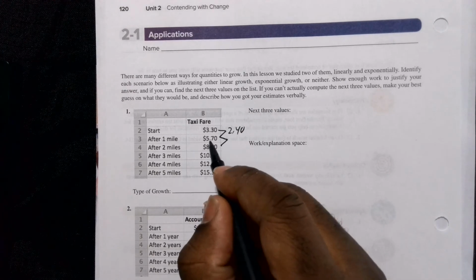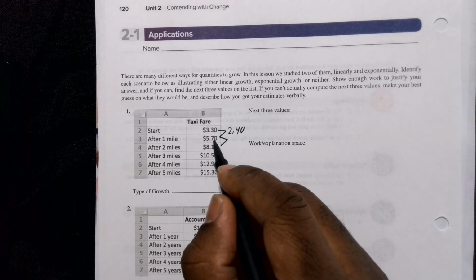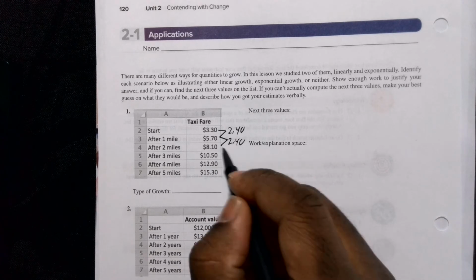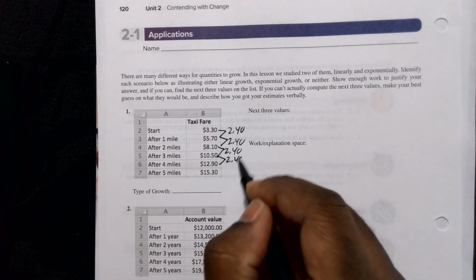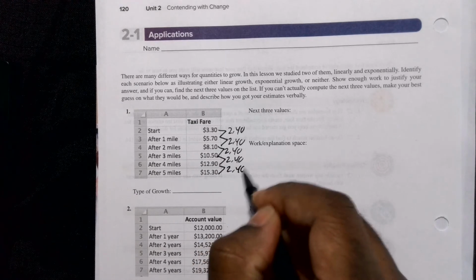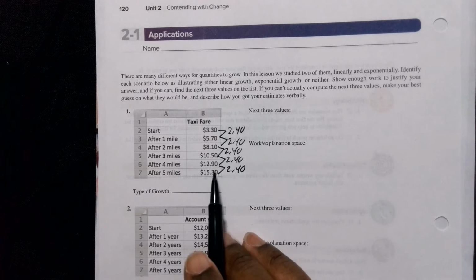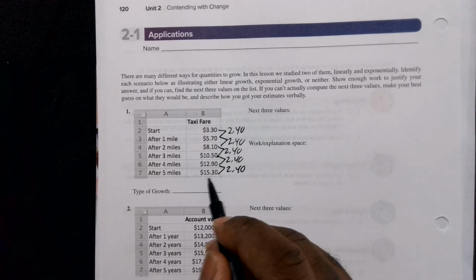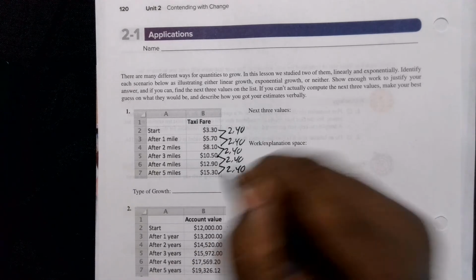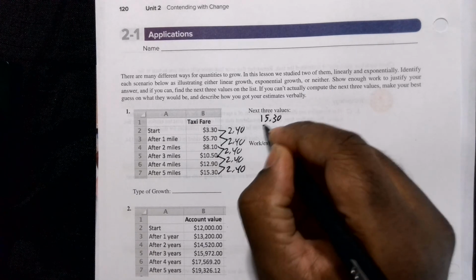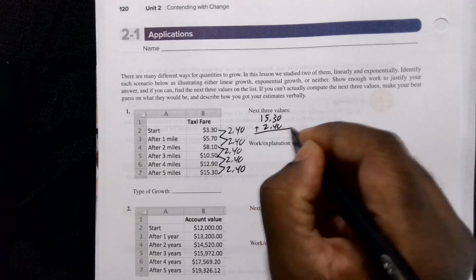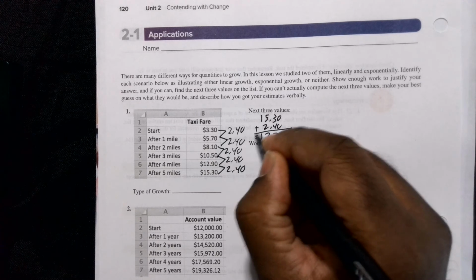From $5.70 to $8.10, it's growing by $2.40. And if you look at all the rest, it will be growing by $2.40. So they asked us for the next 3 values. So we would add $2.40 to $15.30. So we have $15.30 plus $2.40. So that would be $17.70.